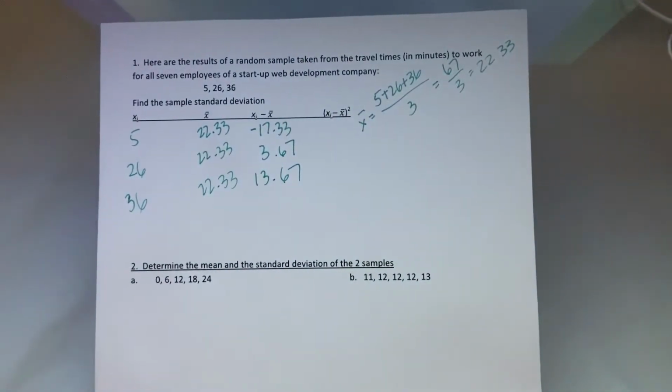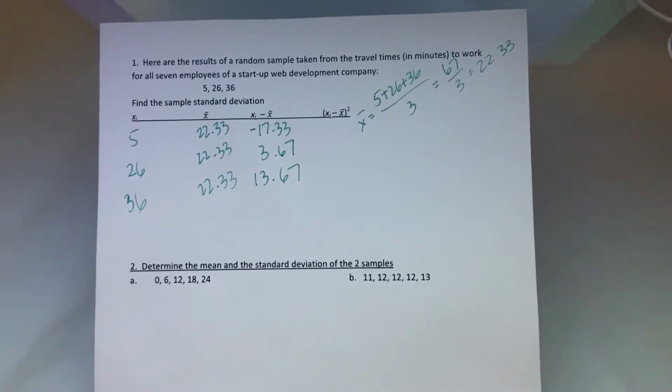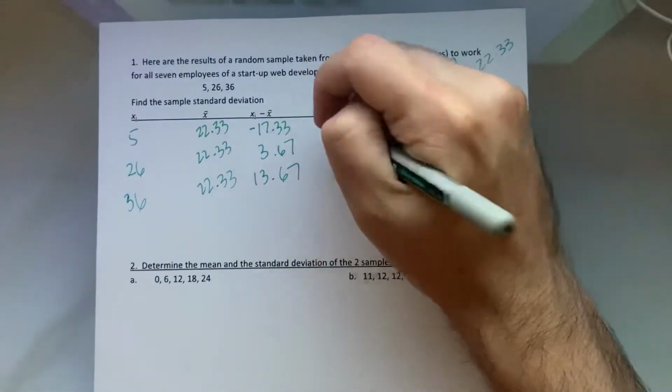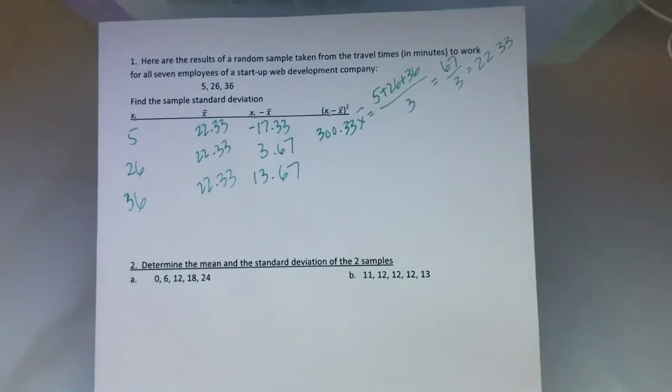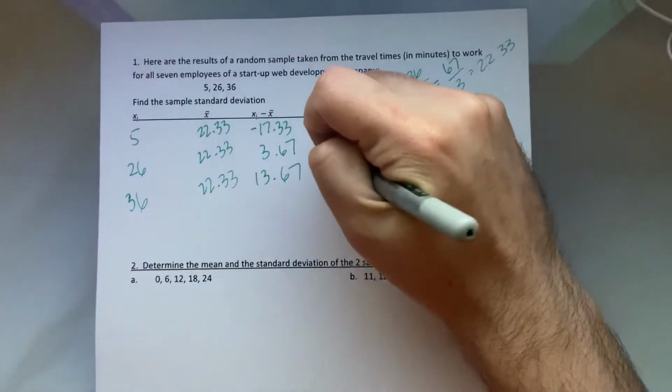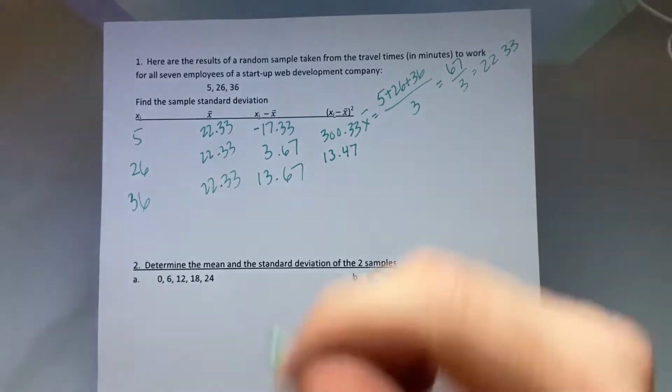Now I need to square these unfriendly decimals. Negative 17.33 squared is 300.33, we'll just round to 2 decimals still. 3.67 squared is 13.47 rounded, and then 13.67 squared, a little bit bigger than that, is 186.87.